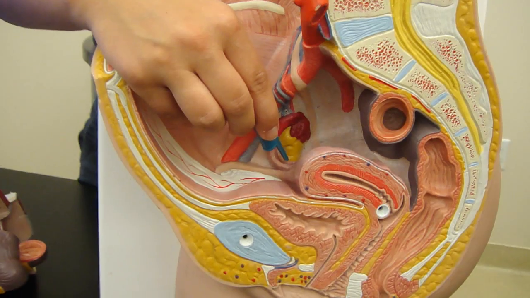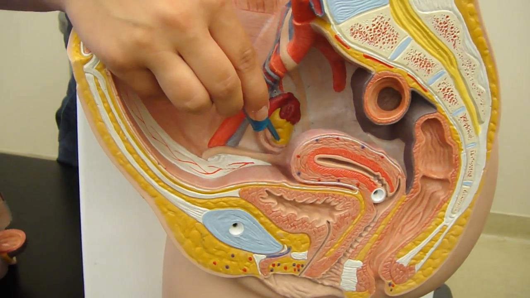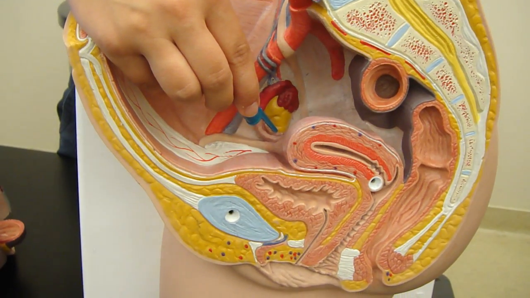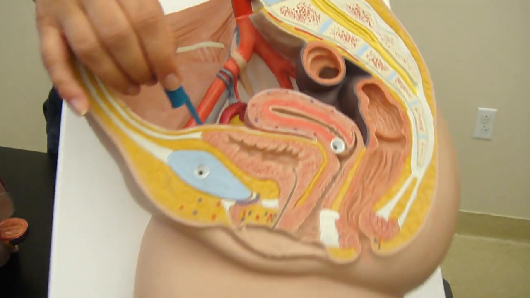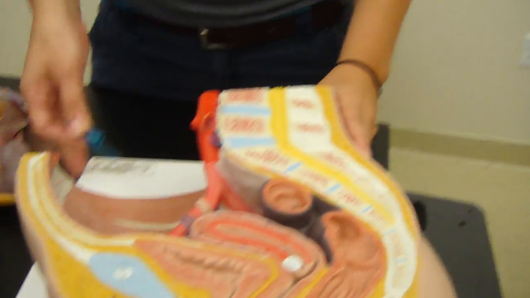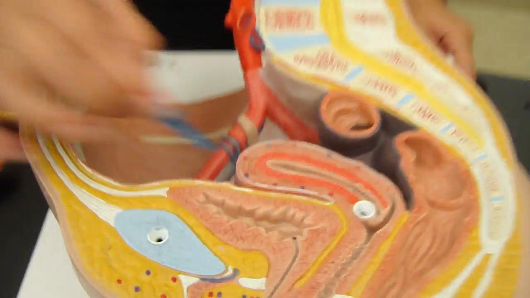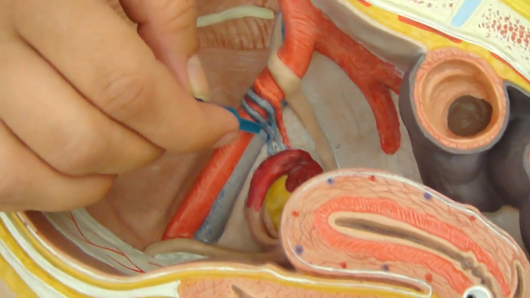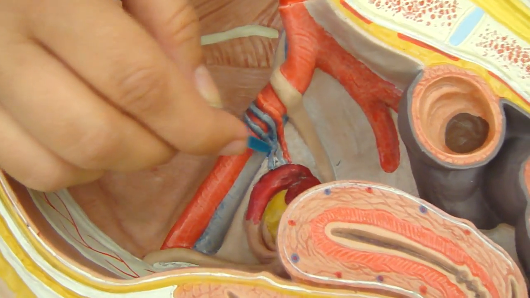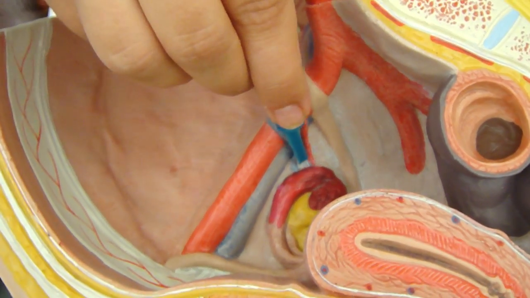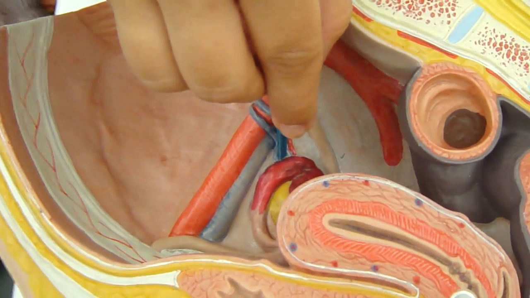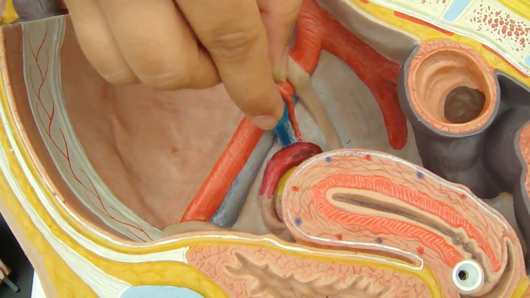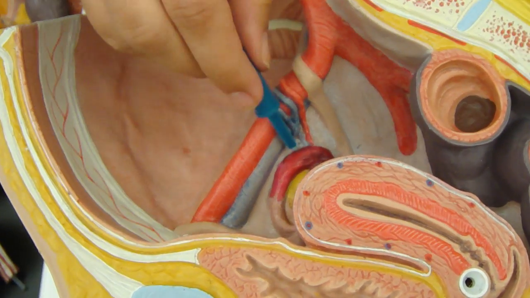This ligament connecting the uterus to the ovary is the ovarian ligament. So we did round ligament, broad ligament, ovarian ligament. We have another ligament, right there: the suspensory ligament. You can see a little hole right there. The suspensory ligament is going to suspend the ovary.